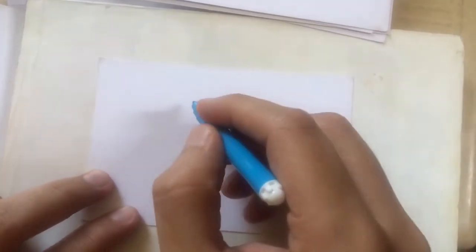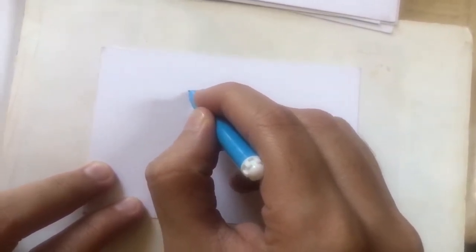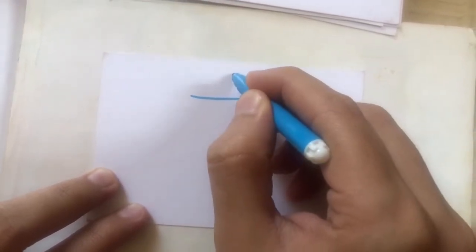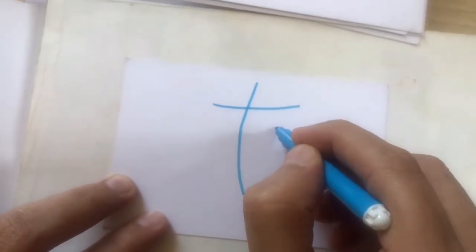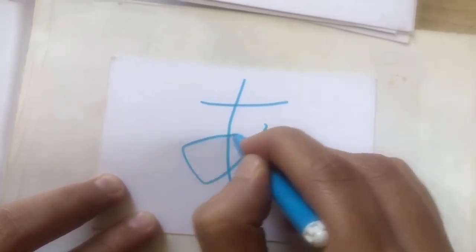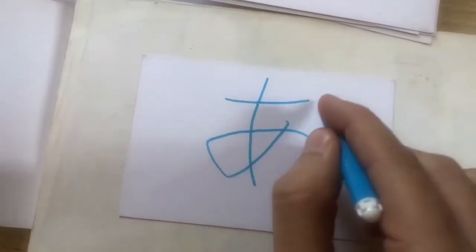I would like to show you a few words using the five hiragana characters that we learned in the previous lesson. So the first one, which you all know, is A. So let me first write the character. 1, 2. I hope you all remember the stroke order 1, 2 and 3.